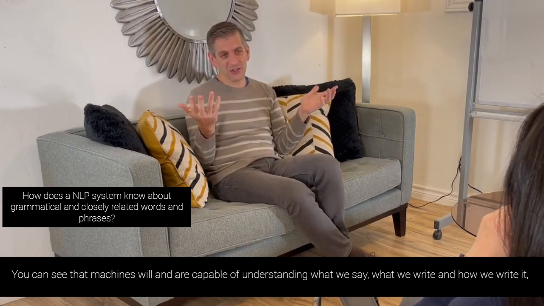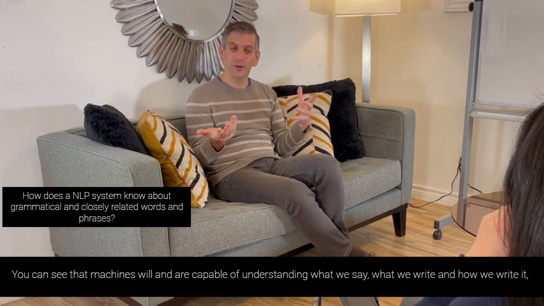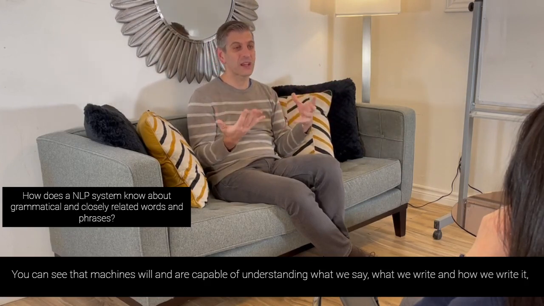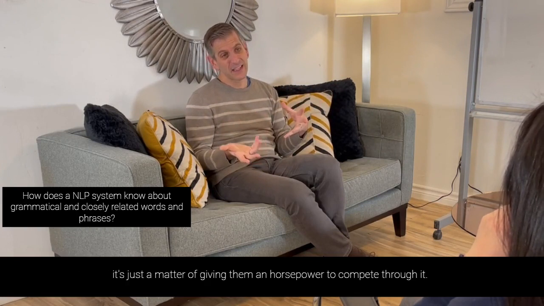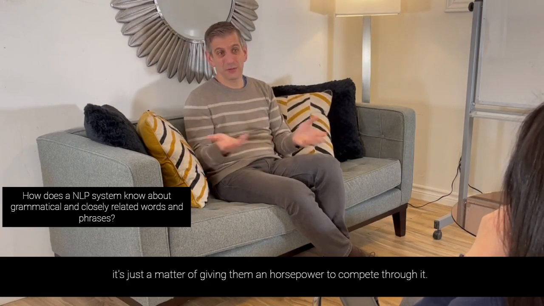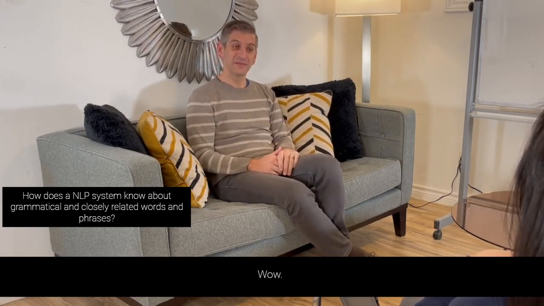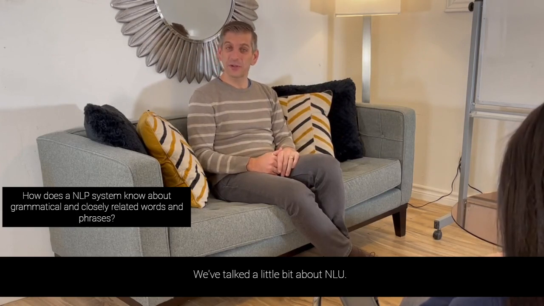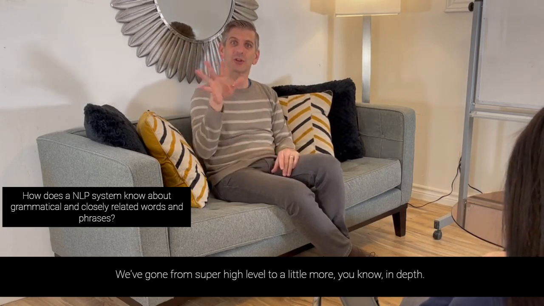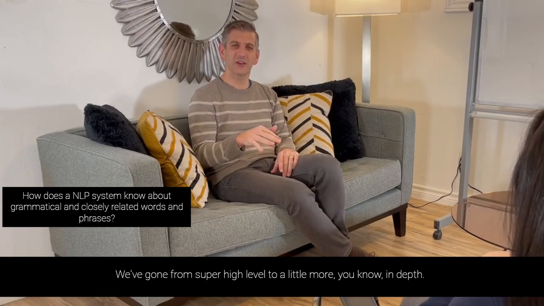You can see that machines will and are capable of understanding what we say, what we write, and how we write it. It's just a matter of giving them enough horsepower to compute through it. Yeah. Wow. So there you have it. We've talked a little bit about NLU. We've gone from super high level to a little more in depth.